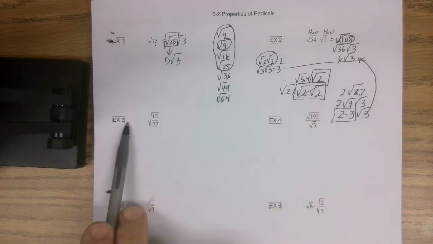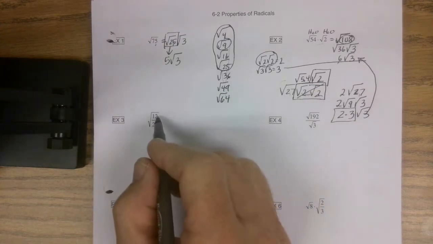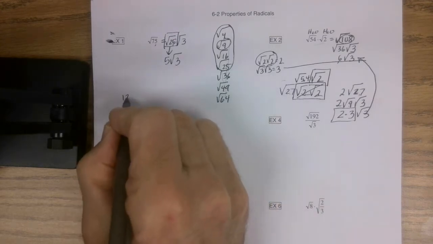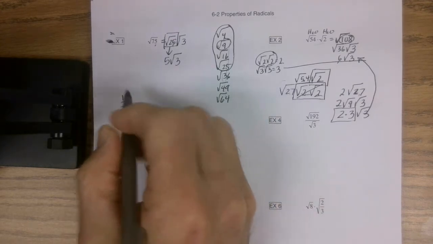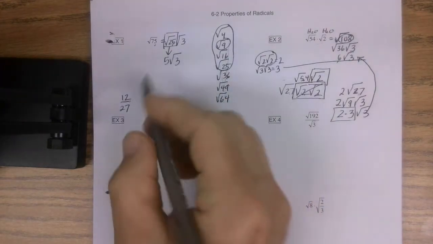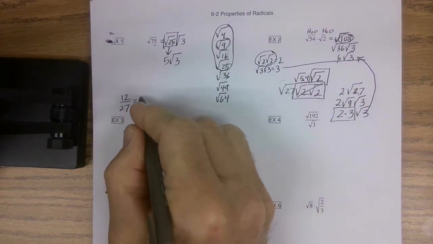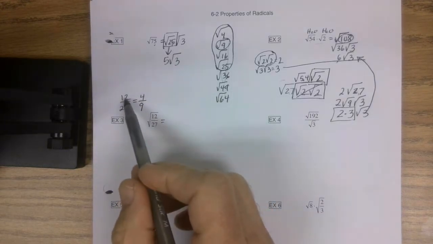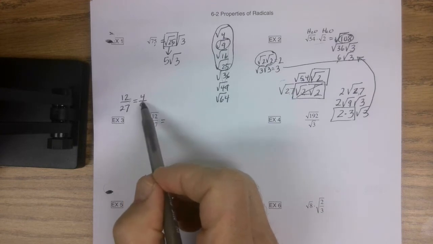All right, go to example 3. Notice we have a fraction in there. Now, if this was just sitting out all by itself, hopefully your instinct would be, hey, wait a minute, I think I can reduce that. 3 goes into that 4 times. 3 goes into that 9 times. That's what 12/27 reduces to.